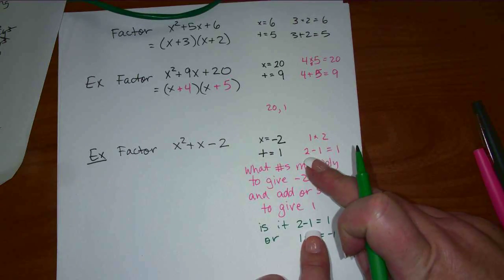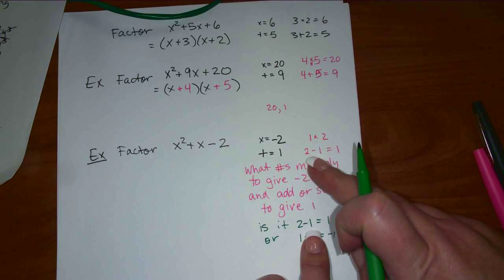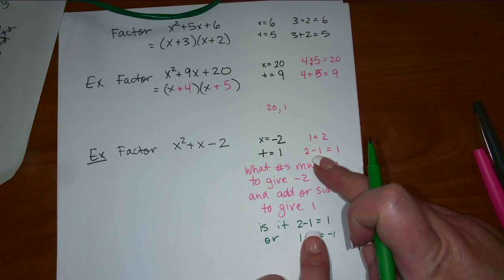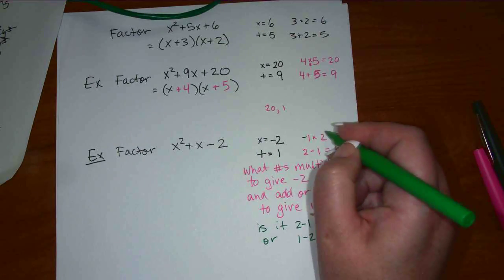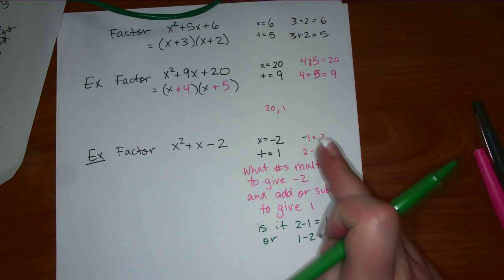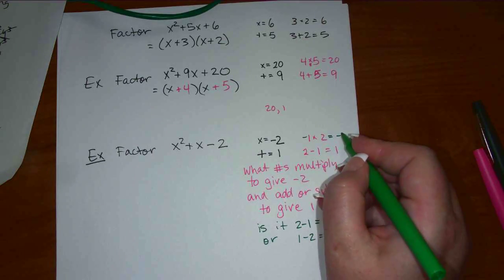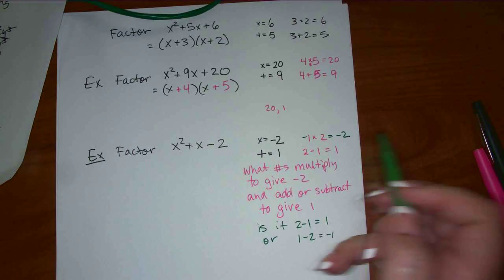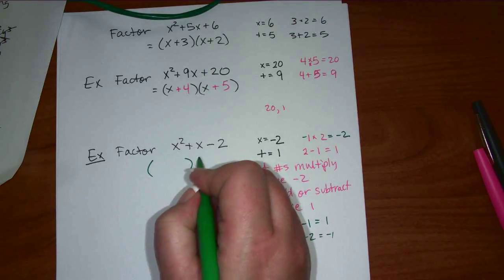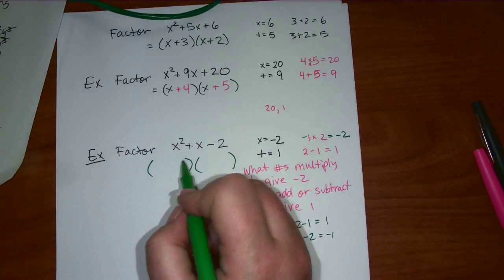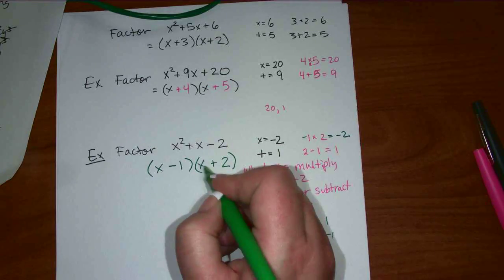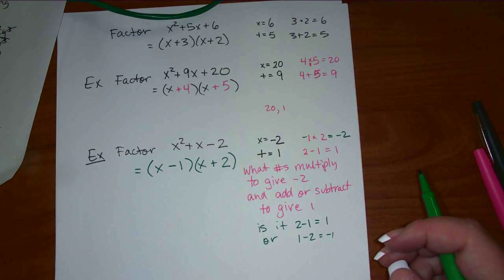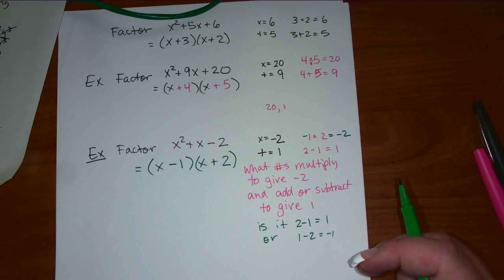So go back up here, which one has a negative sign in front of it? Is it the 2 or the 1? The 1, because we had to subtract the 1. So this is minus 1 times 2. Those are your two numbers. Minus 1 times 2 is equal to minus 2, and 2 minus 1 is equal to 1. We'll do it again. So what are the two numbers? A minus 1 and a positive 2. And if you FOIL it out, you'll see that you got the right thing. But you have to watch the sign.